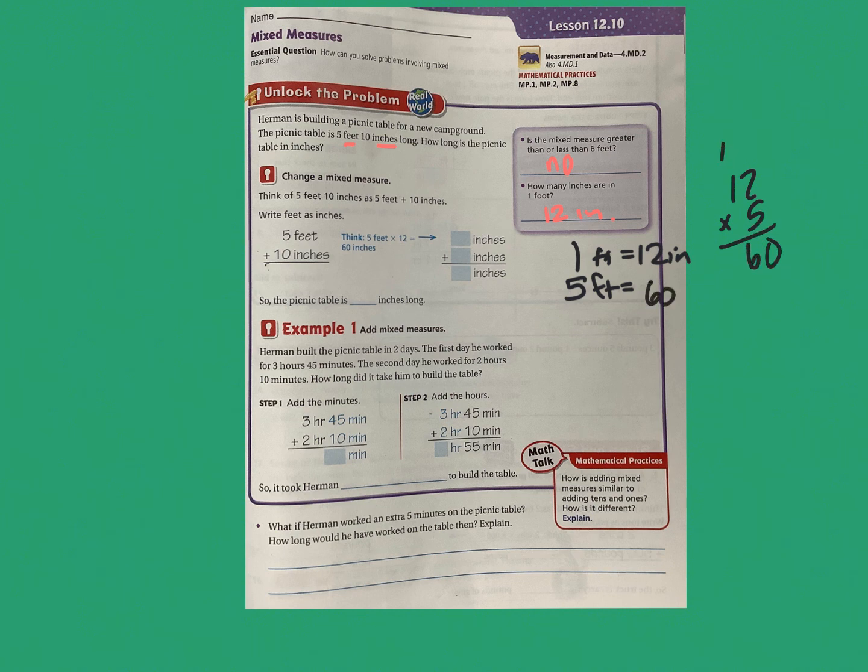60 inches. 10 inches is already in inches. I don't have to convert that or change that. Now that they are both converted to inches, I can just add them together. 60 plus 10 equals 70 inches. So the picnic table is 70 inches long.